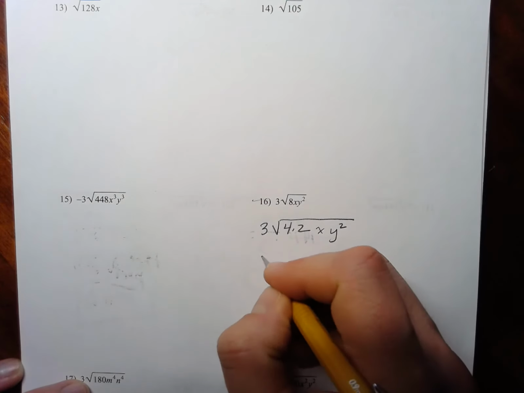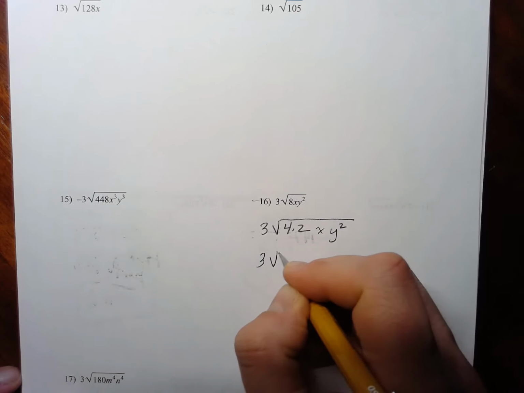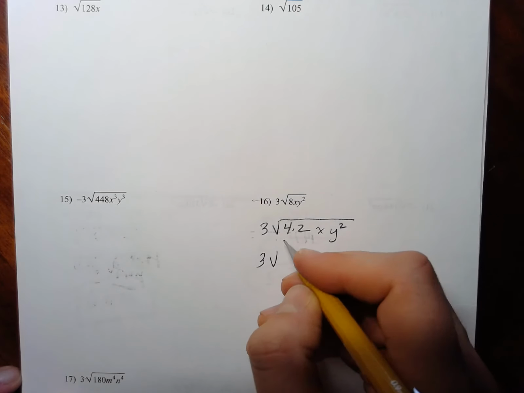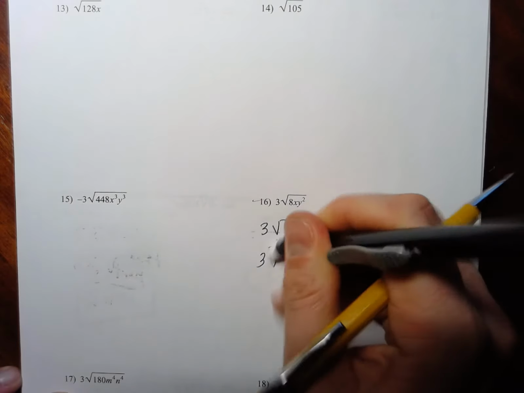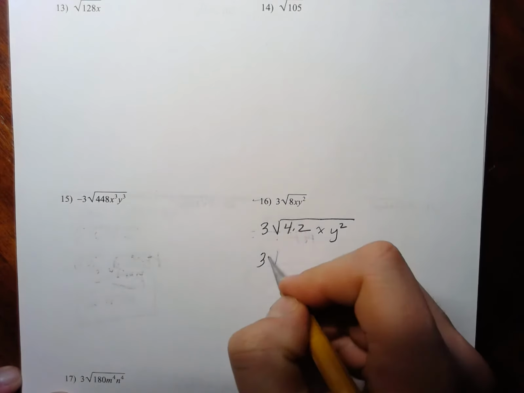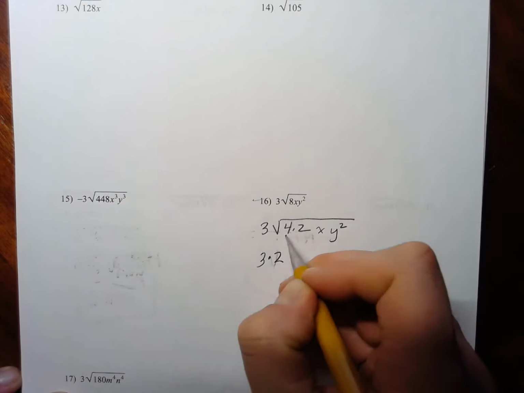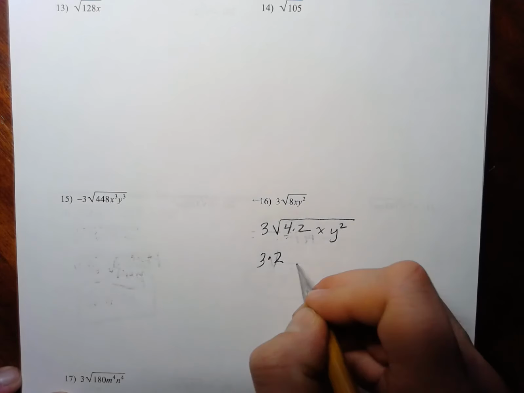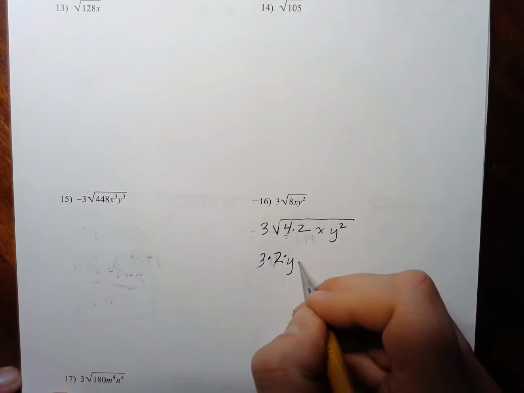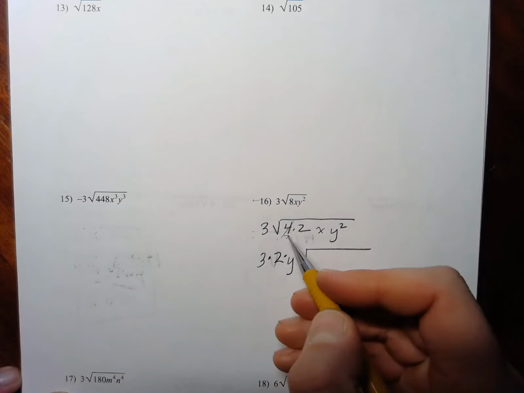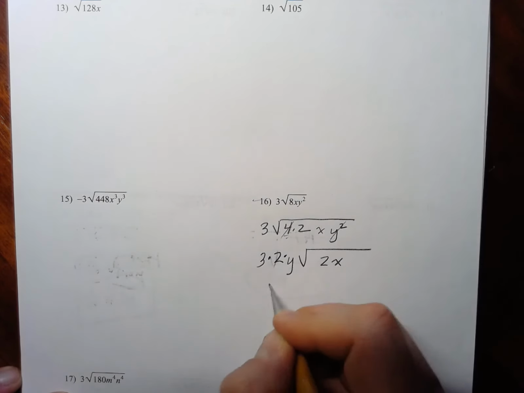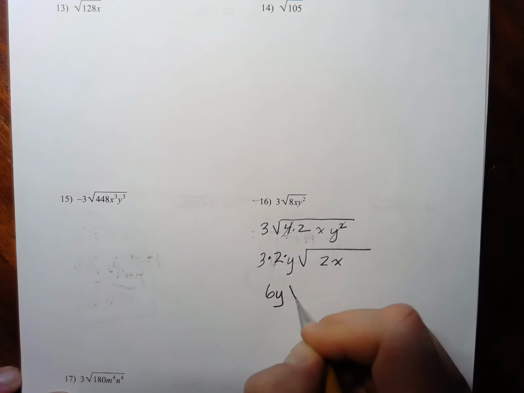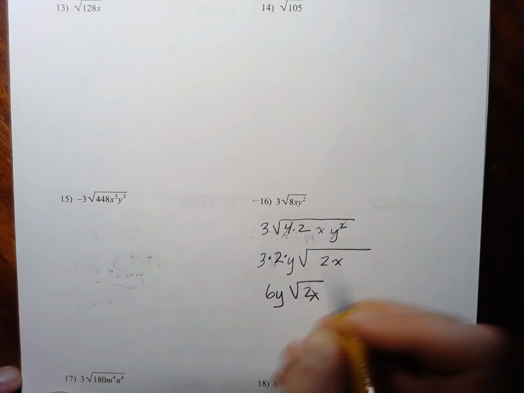Okay, so we have 3. We have the 3 coming out. We have a 2 coming out from the square root of 4. We have a y coming out from the square root of y. What do we have left under here? Well, the 4 came out and the y came out. So then we just have 2x. So this is 6y times the square root of 2x. Okay.